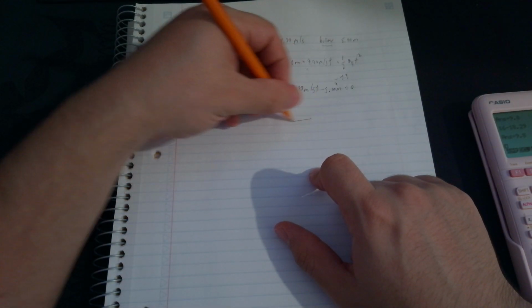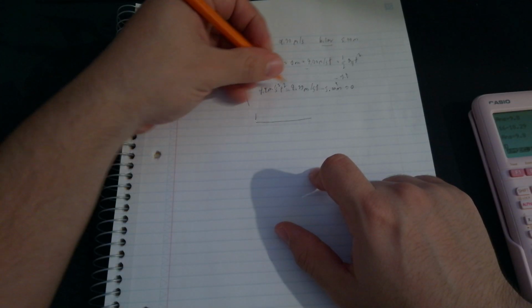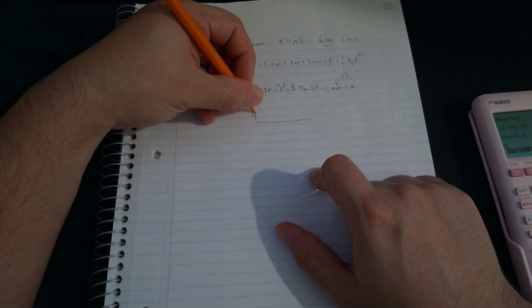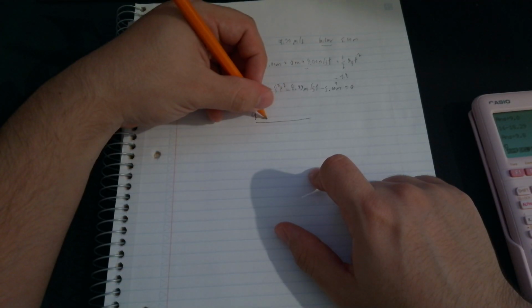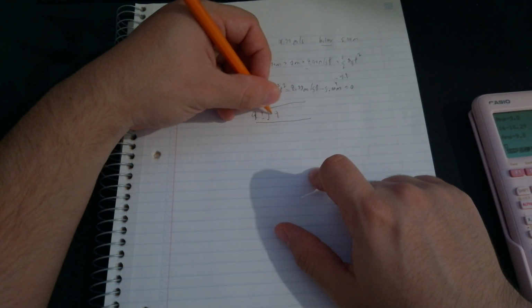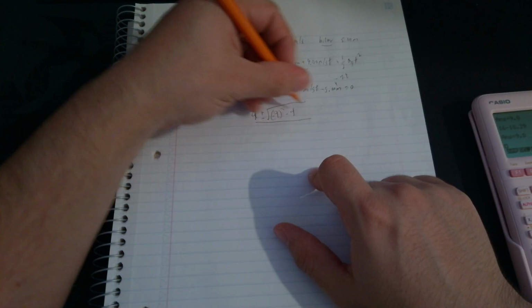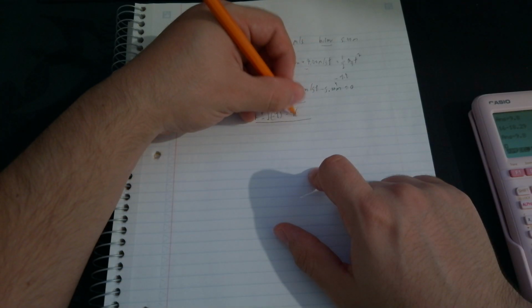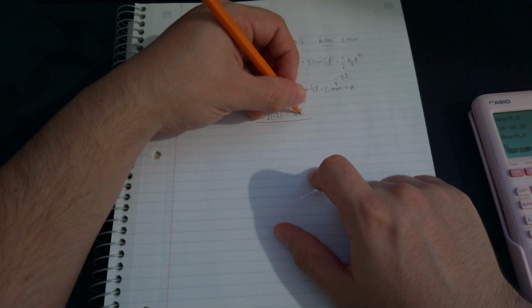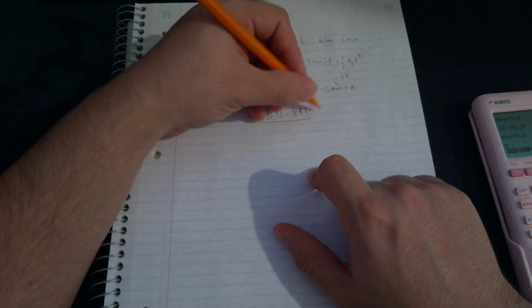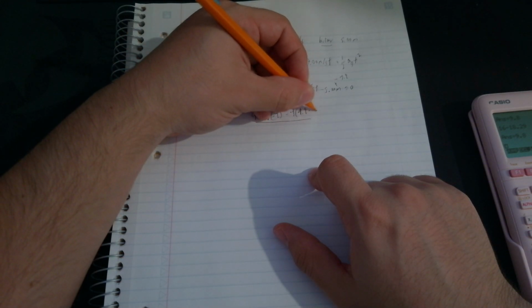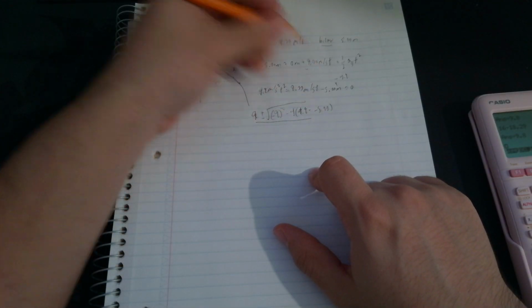So we're going to put ourselves over here. So we're looking at negative b, which is 9, plus or minus the square root of 9 squared minus 4 times 4.9 times negative 5. There we go.